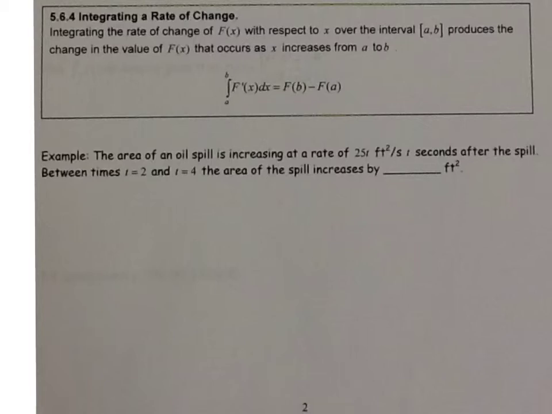All right, the next theorem basically has a lot of applications, and all it tells you is that if you're going to be integrating the rate of change, you're going to get your original function back, and then plugging in the top limit minus the bottom is going to tell you the change in the values of the function, how your function has increased or decreased during that time interval. So let's try to look at the next example.